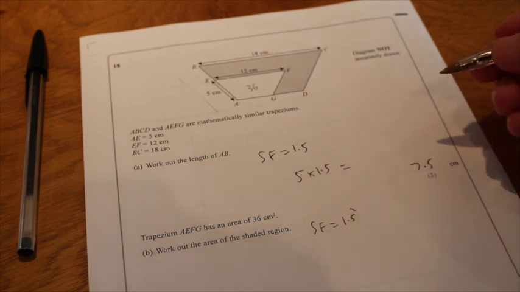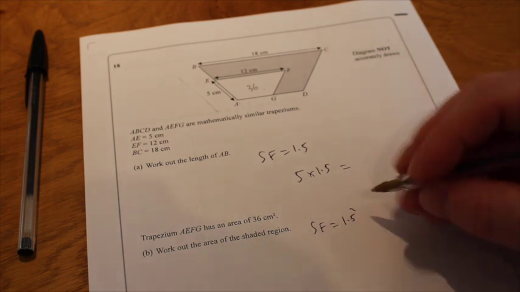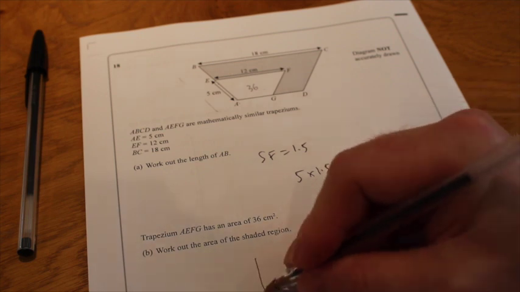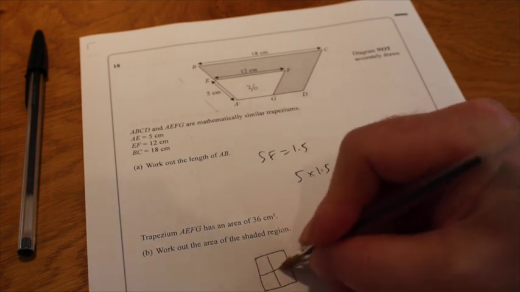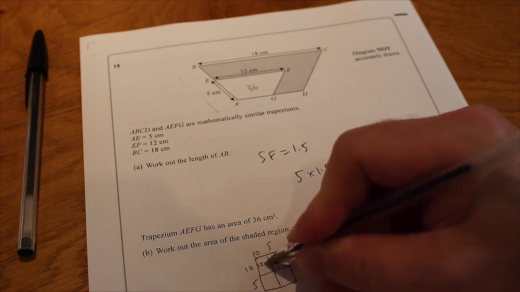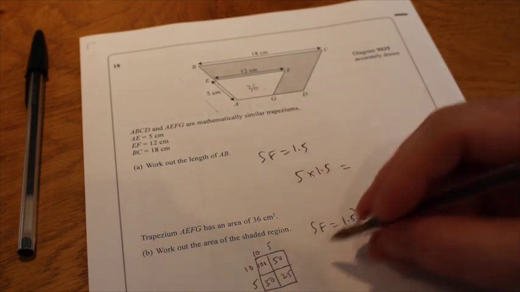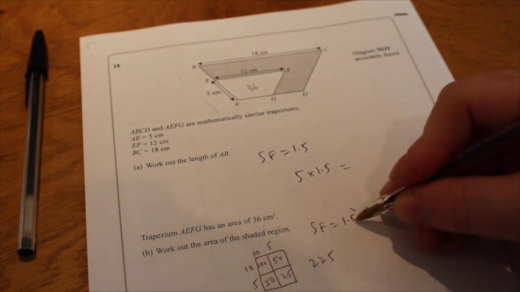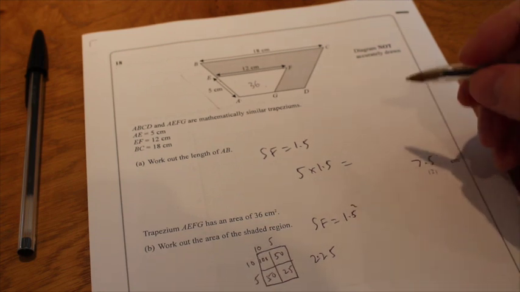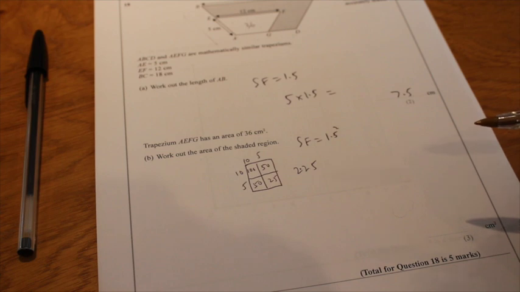Now if you square 1.5, again, you can grid method it if you want, but it's basically 15 times 15. In fact, yeah, we'll do that. So 15 times 15, you do it like this. So that's 100, 50, 50, 25. Add that together gives you 225. Remembering to put the decimal back in, so it's 2.25.